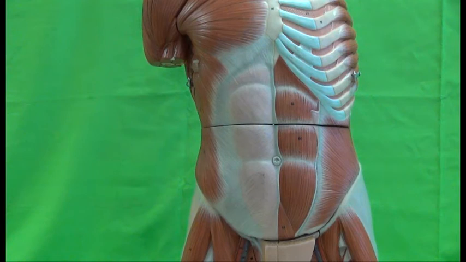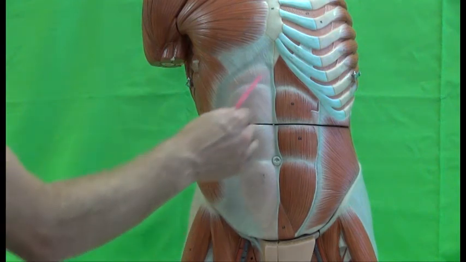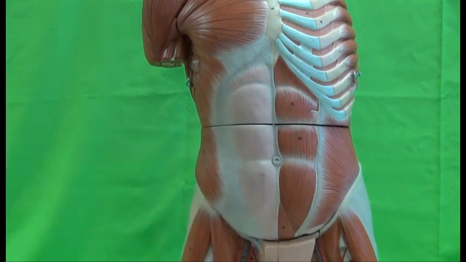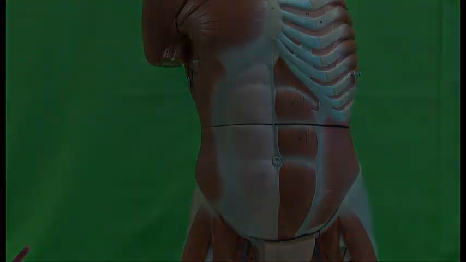I'm going to be asking you to state the attachments of these muscles, and on this model you can see some of those attachment sites. Others you can't see, but you can probably work them out. I'm also going to ask you to state what the actions would be for these muscles and their likely innervation.